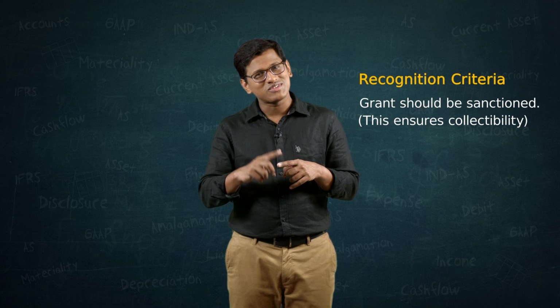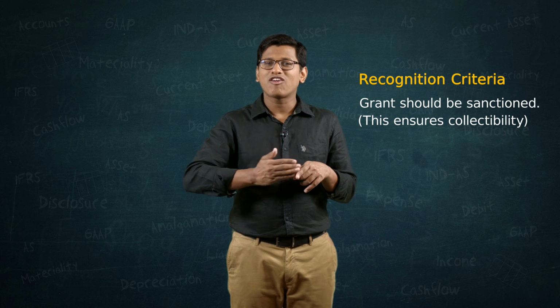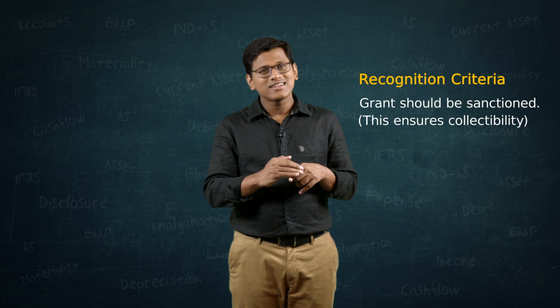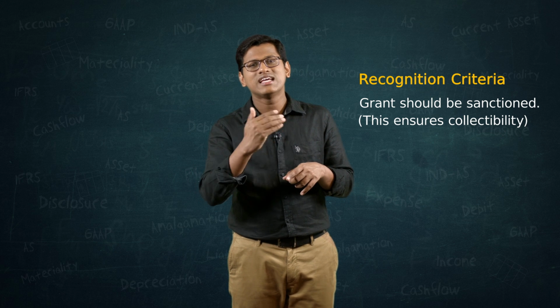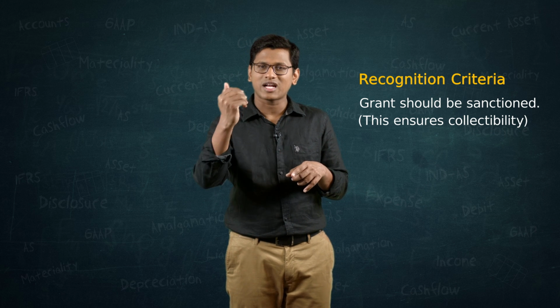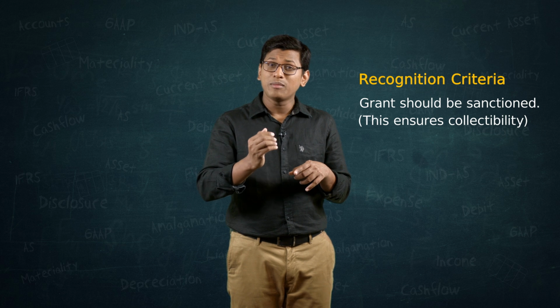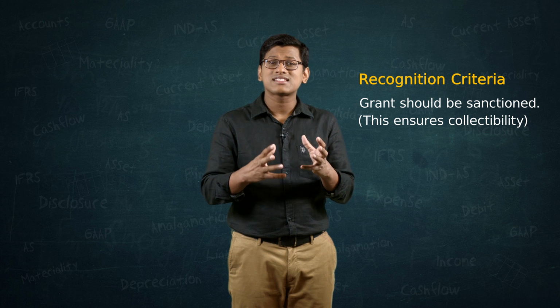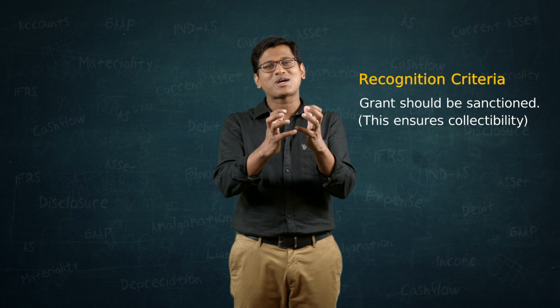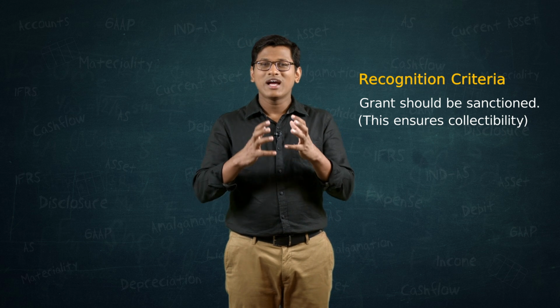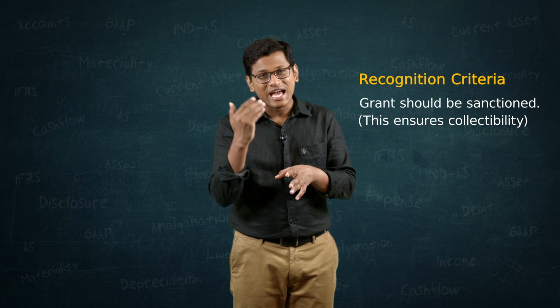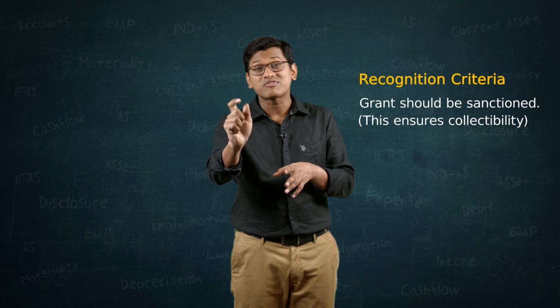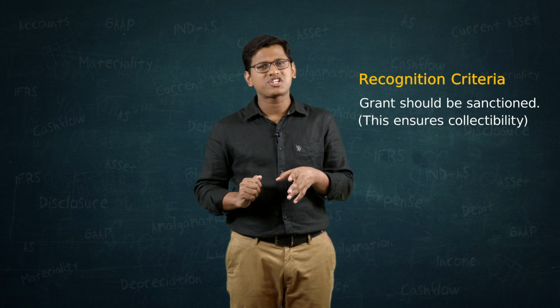What happens because of this is, once government accepts that grant for a specific person, says you are entitled to that government grant and we are approving it, you will have that amount as an amount which can be collected. So that collectability of that amount can be ensured. To ensure collectability, you require government to sanction or approve your specific file. So that is the first condition you have to check.